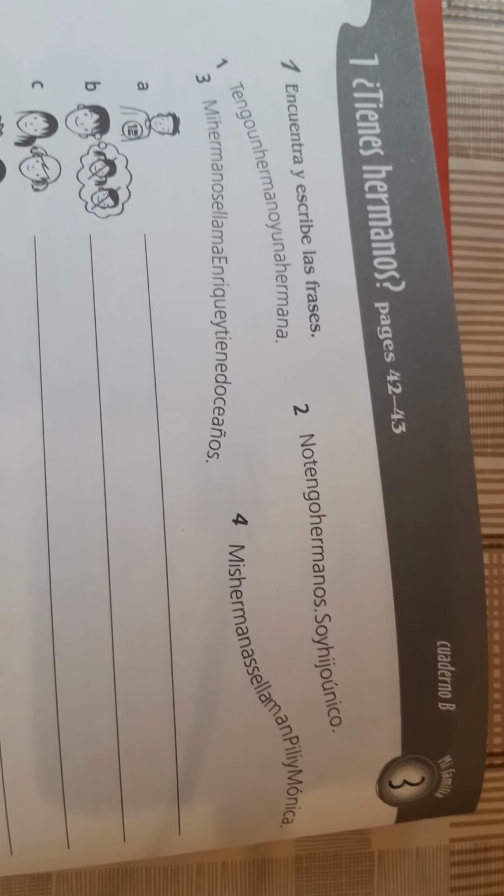So the first one there we have in this picture, a young guy by himself. So which one of those sentences would go with him? That's right, number 2. But it's all joined together. It's a word snake, so we need to split it up. So what are the words? That's right. No, first word. Tengo, second word.